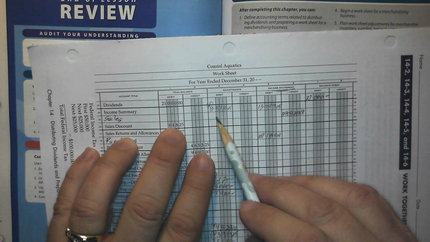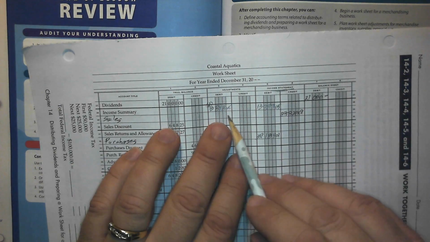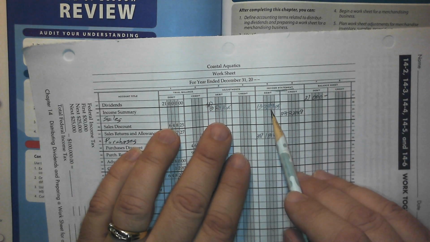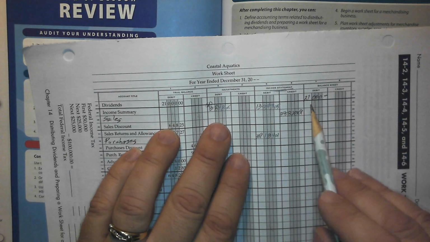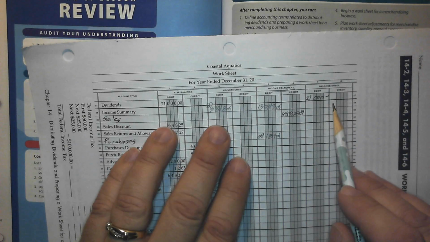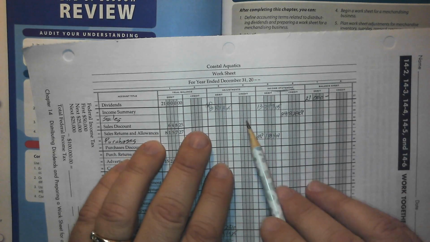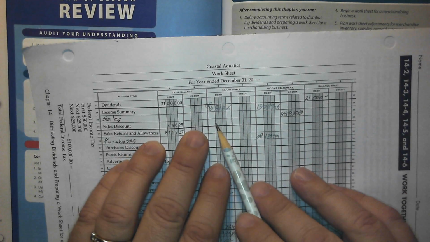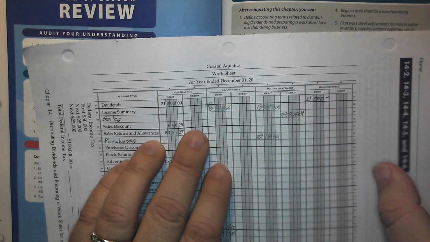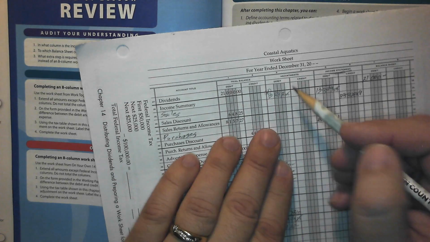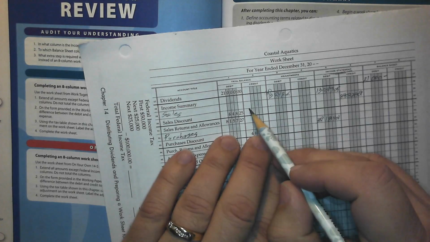And now we've got our income summary, debit here, debit here, so we don't need to worry about it. Over on this side, we've got our sales, so we've got our sales credit in here.